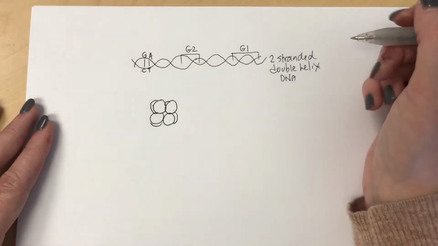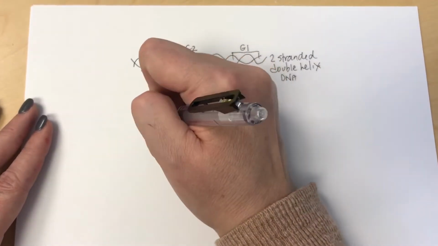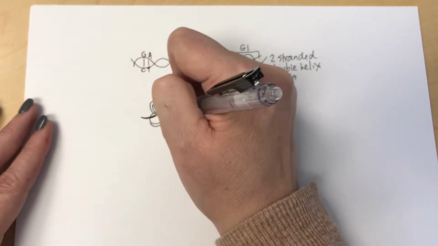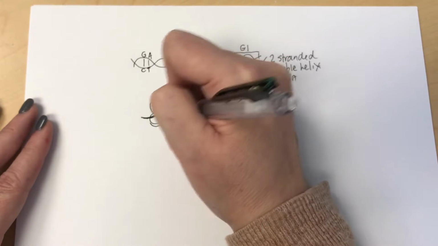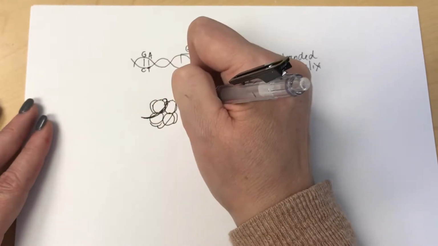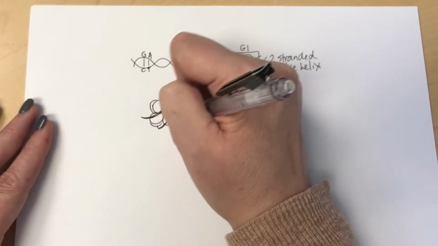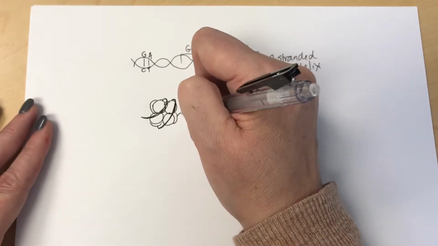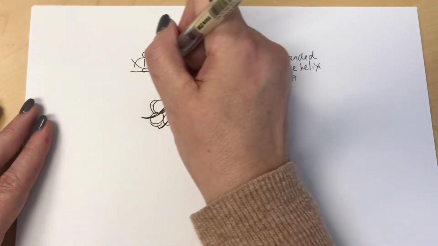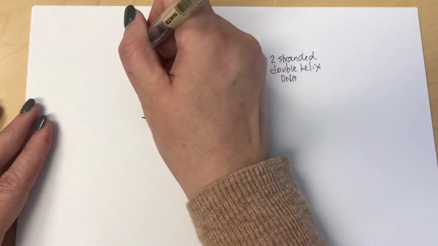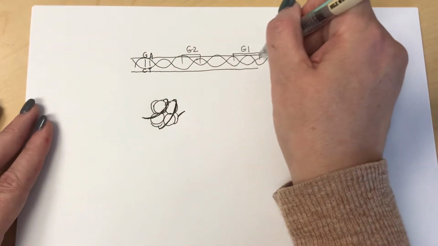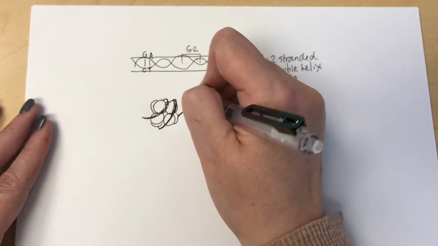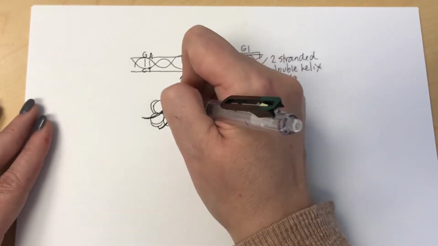And then the DNA wraps itself around those histones. So I'm going to draw a dark line for my DNA wrapping around those 4 that you can see, 8 histones. And so my dark black line there is going to represent this double helix. So this is what we're seeing here, right?